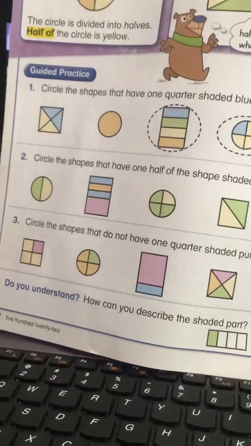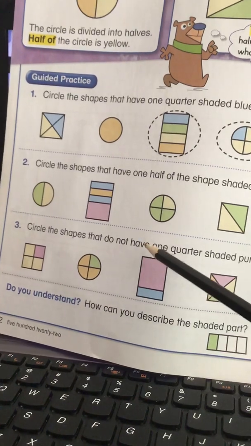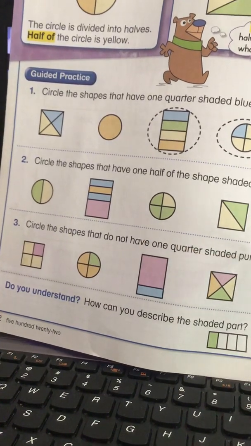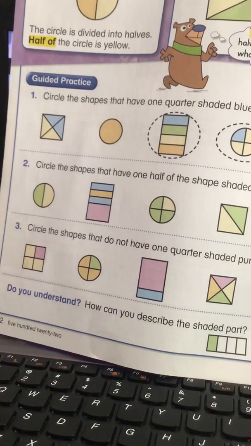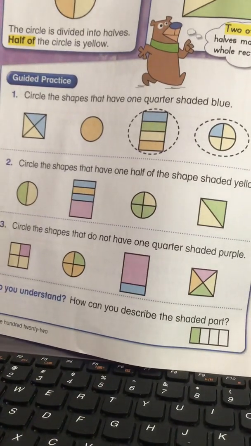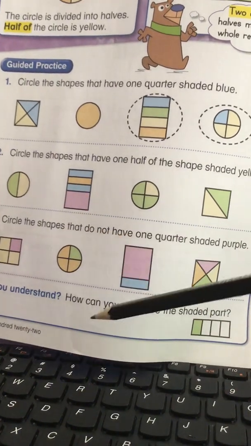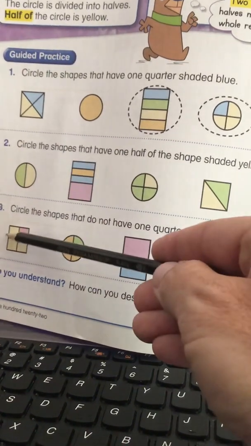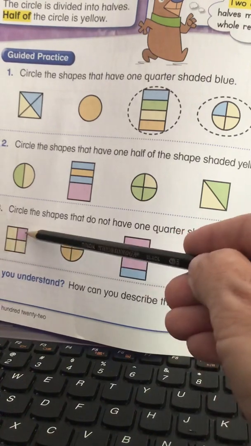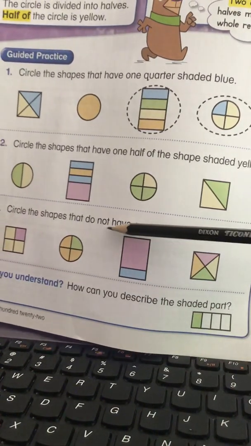Go down to number 3. Circle the shapes that do not have 1/4 shaded purple. 1/4 is 1 out of 4 parts. They're being a little tricky here in saying the shapes that do not have that. So this one has 4 parts and 1 is purple. It's following the rule, but we want the ones that are not following the rule.